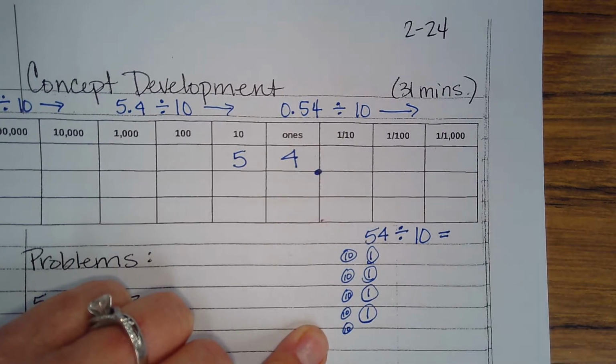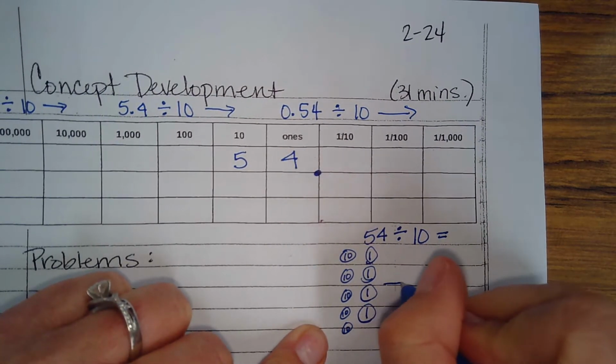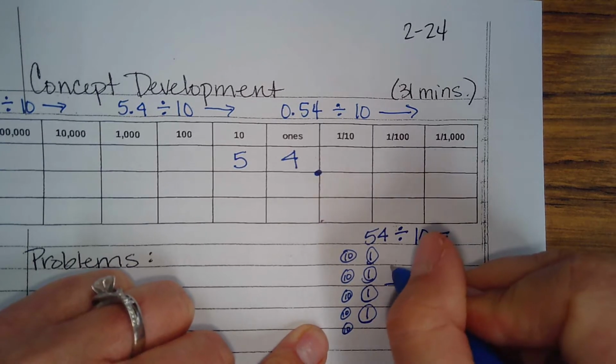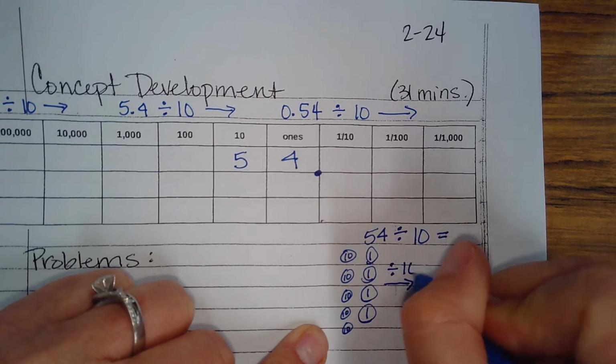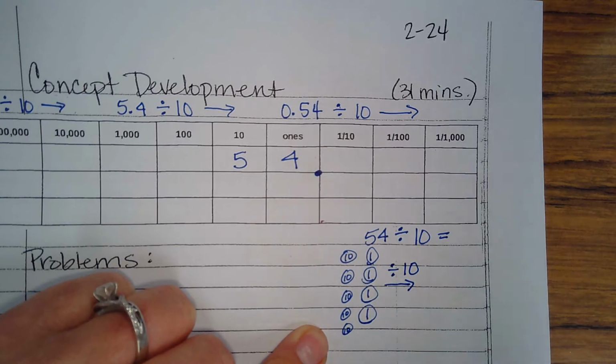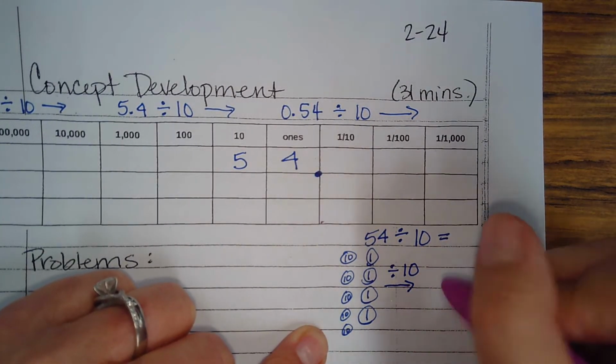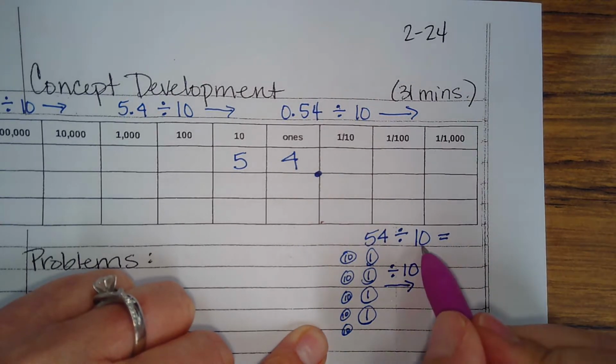Okay, so now let's divide 54 by 10. So let's divide that up by 10. And what does that look like? So now we're going to draw 10.